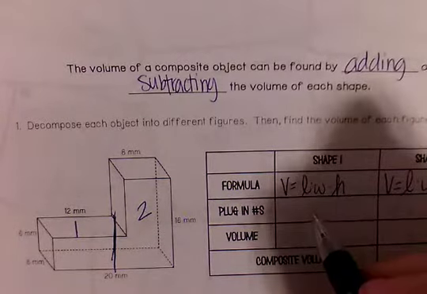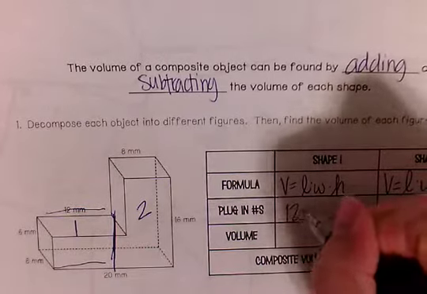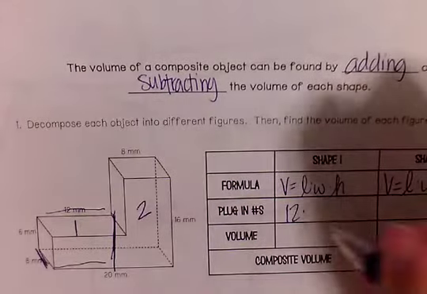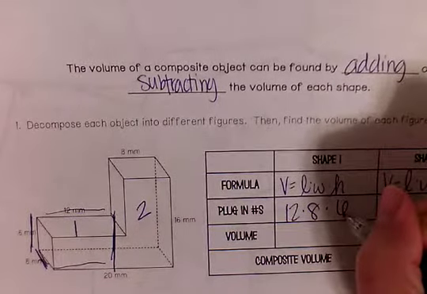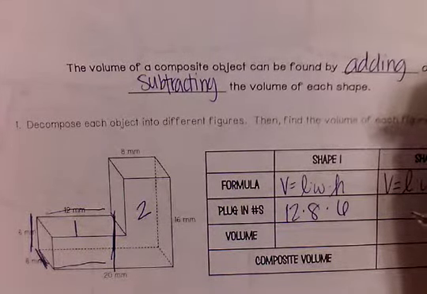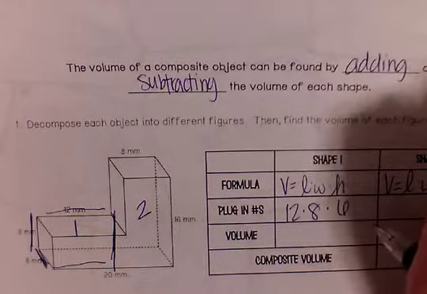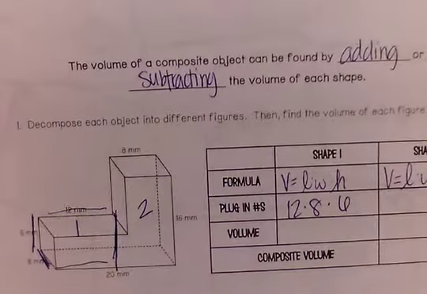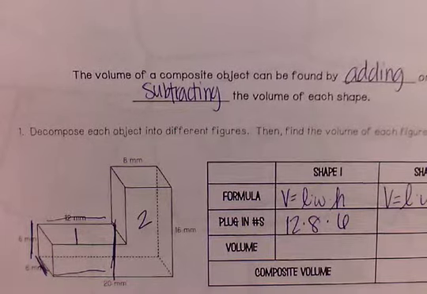So for shape 1, the length is 12. The width is 8. And the height is 6. So multiply that out. 12 times 8 times 6. And you get 576.